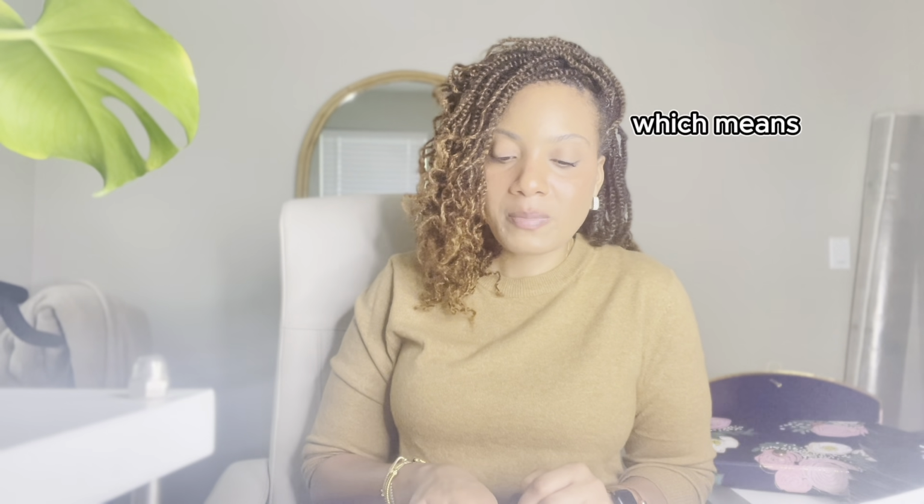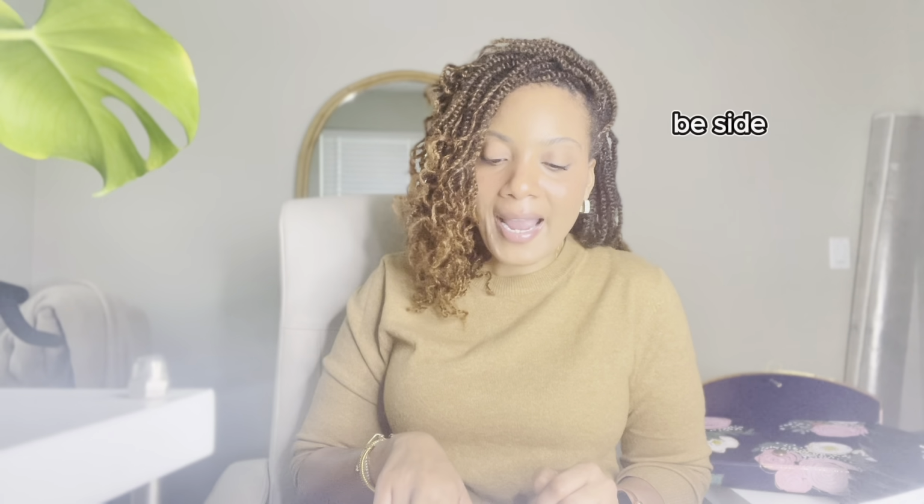Now, let's go over some common suffixes and their meanings. A common suffix that you may see is algia, which means pain. When combined with neuro, you get neuralgia, which means nerve pain. Another common suffix would be cide, which means kill.